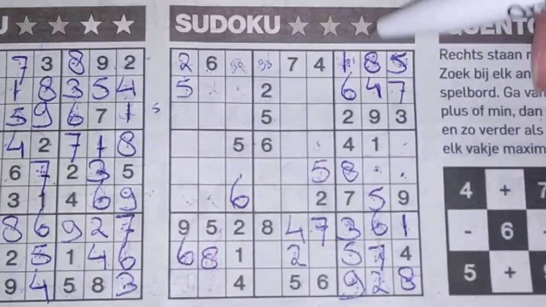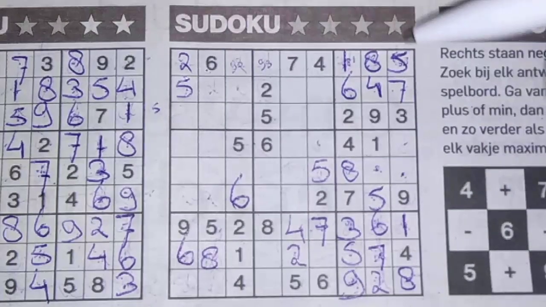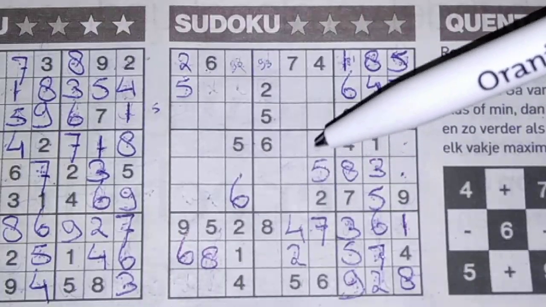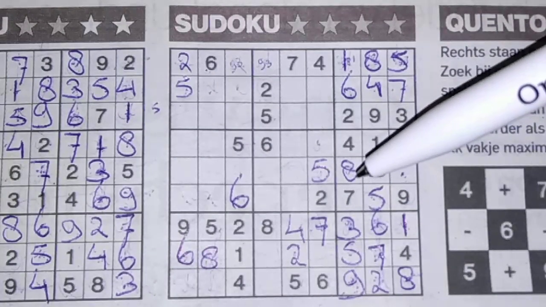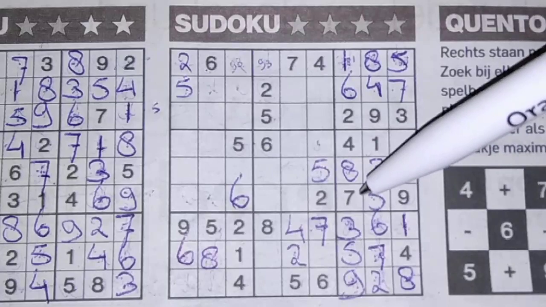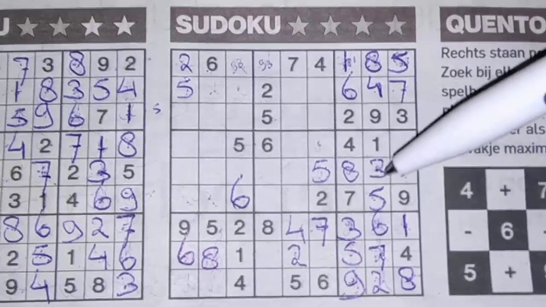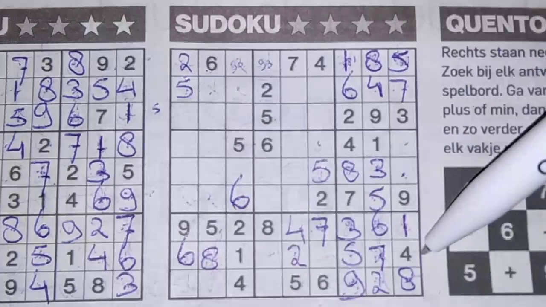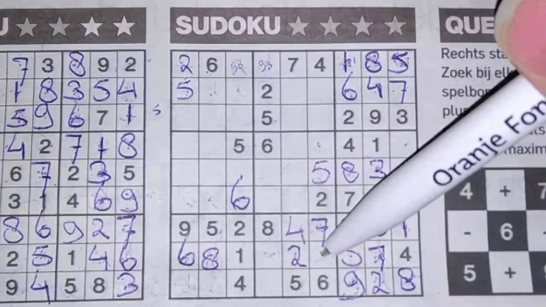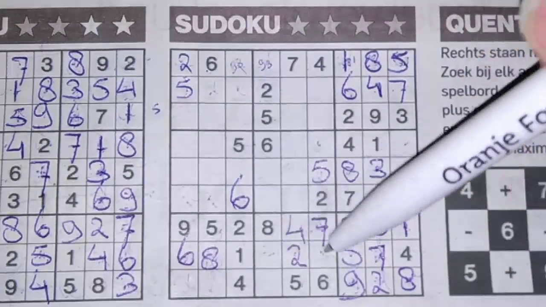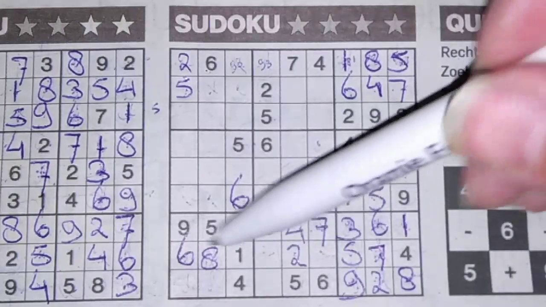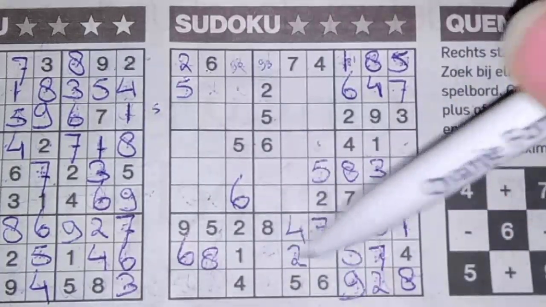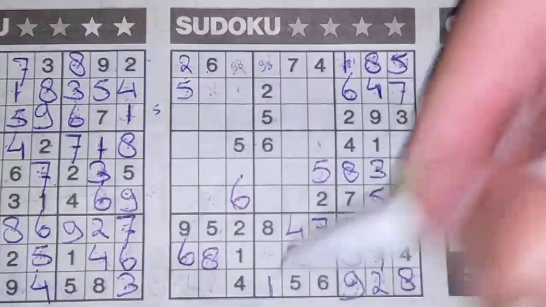One missing number in this column, for the number 3. These 2 numbers in this row are the numbers 9 and 3. I cannot fill this yet. 9 and 3. I need to wait for more information. That means 1 digit left in this big square. This should be a 1.